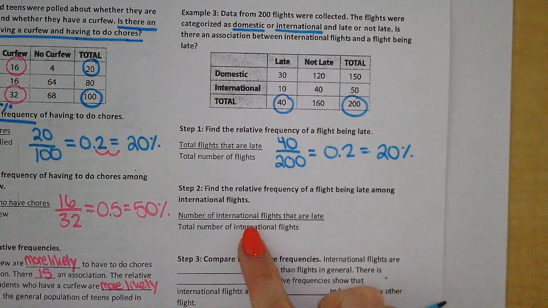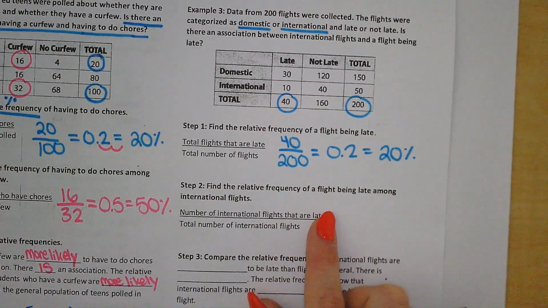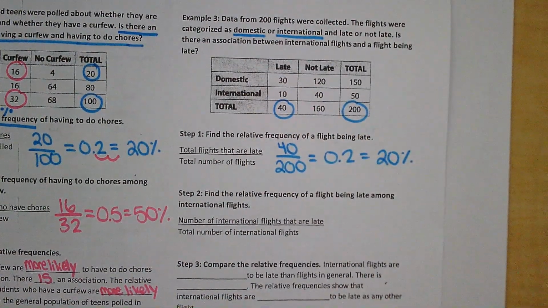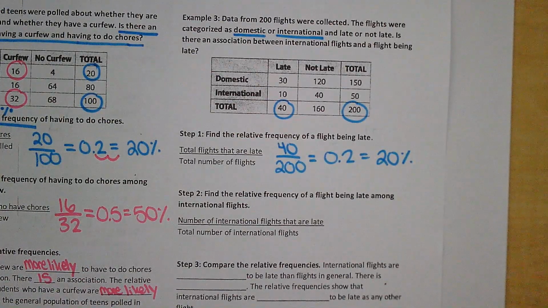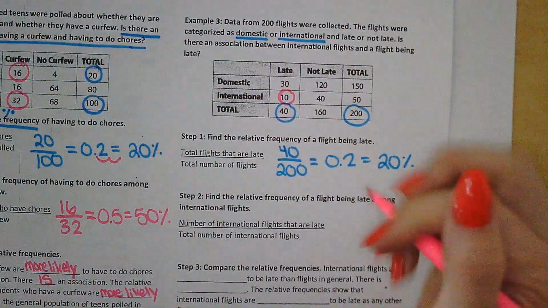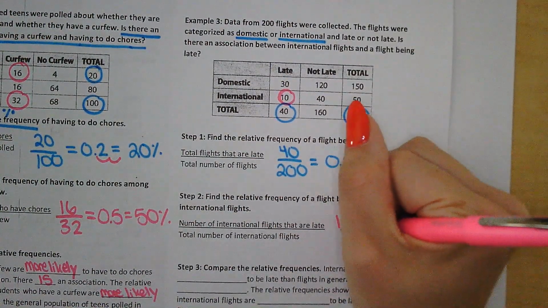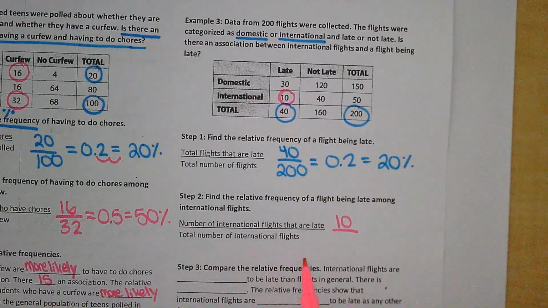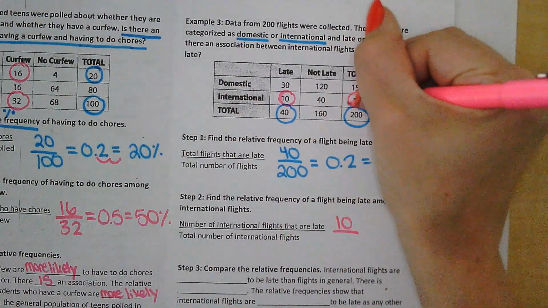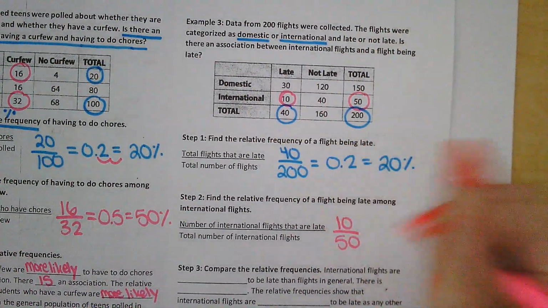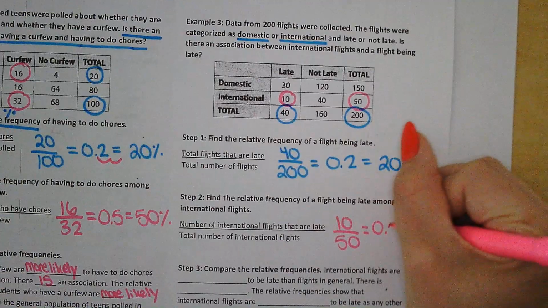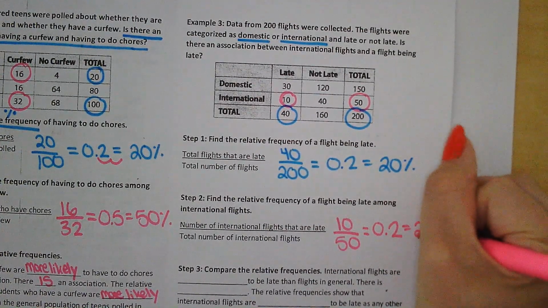Now I'm going to look at the relative frequency of a flight being late among international flights specifically, because that's what I'm being asked about. So the number of international flights that are also late is 10. And this I want to look at out of the total number of international flights. So looking here, the total number of international flights is 50. And when I divide this, I also get 20%.